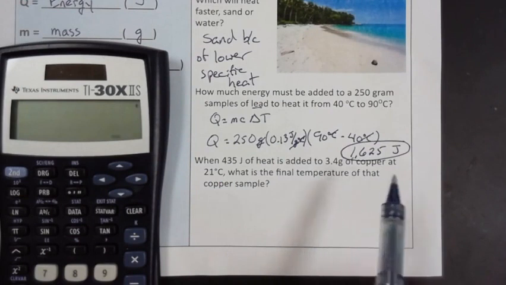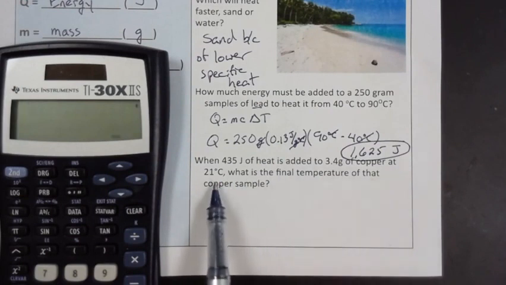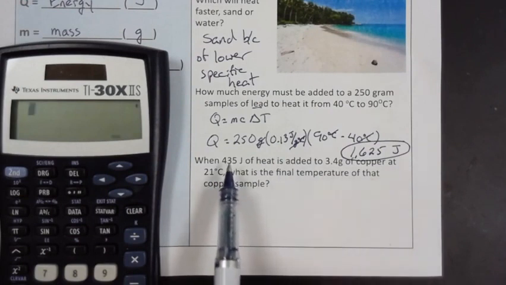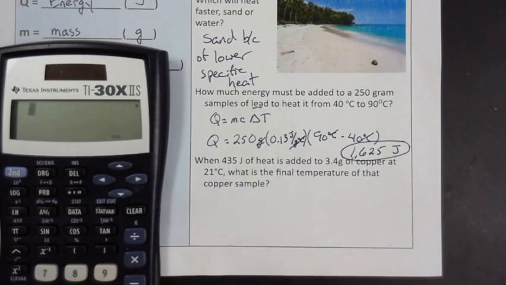Right? So for the last problem, we are looking at 435 joules of heat added to a 3.4 gram sample of copper, and it's starting at 21 degrees. We want to know from the addition of that heat, what temperature would it end at? All right, so I'd encourage you to pause the video, plug in the values into the appropriate spot on the equation and see what you get for a final temperature, and then resume the video to see how well you did.